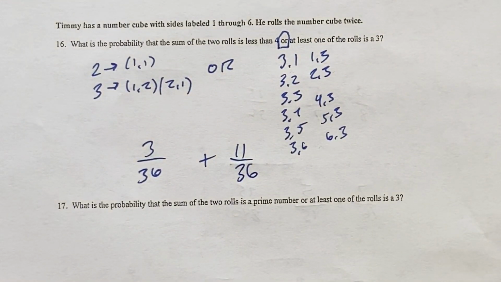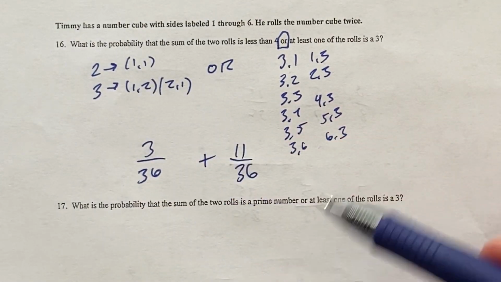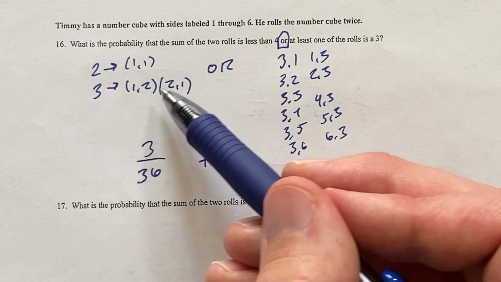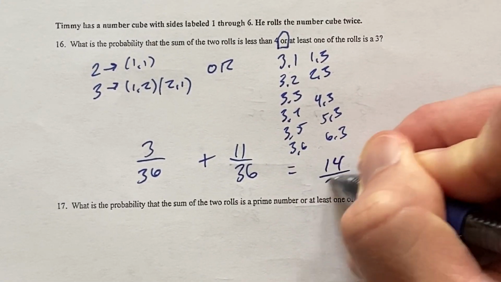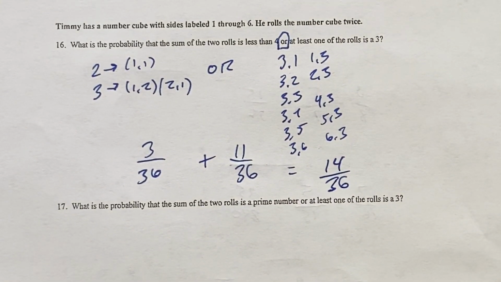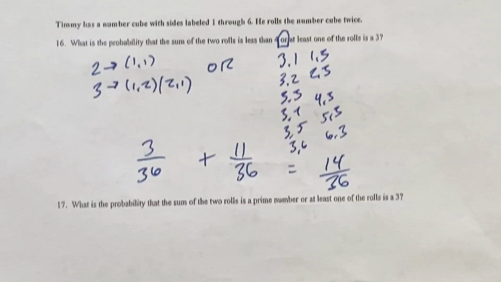Next question, is there any overlap? Is there anything over here that's over here? Well, all these have 3s in them. None of those have a 3 in them. No overlap there. That would be 14 out of 36. That would reduce to 7 over 18. We're not going to worry about that though. Okay, let's look at the next one.